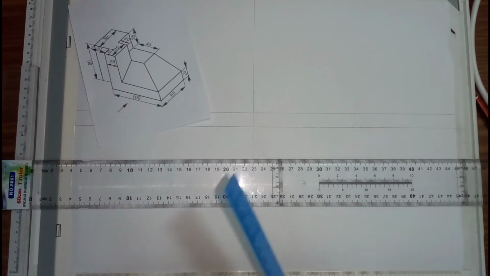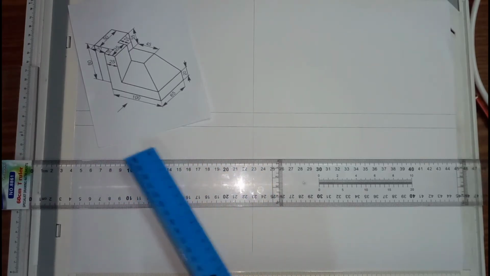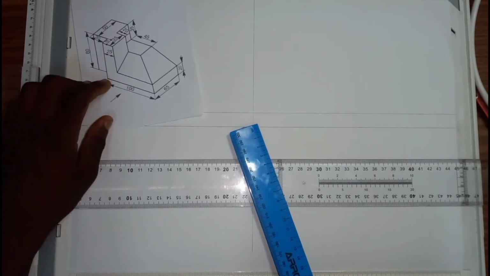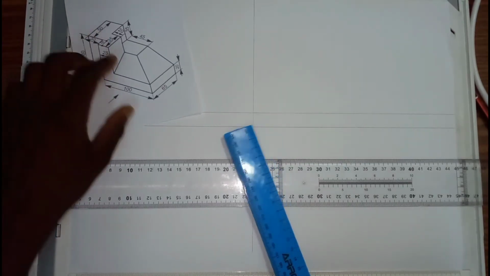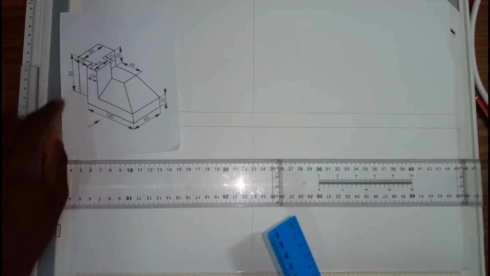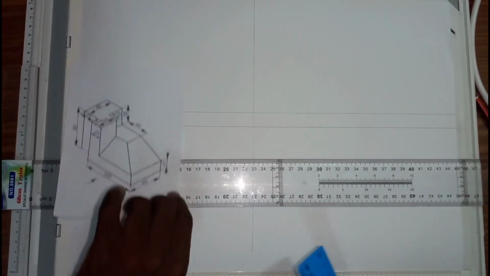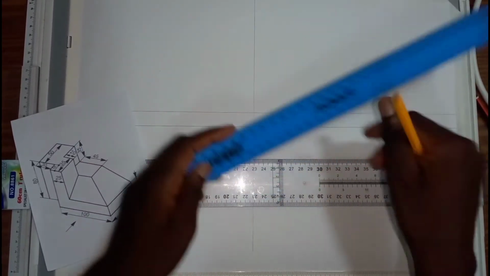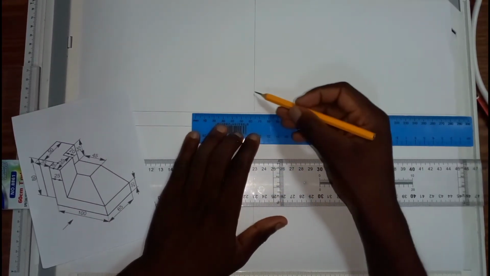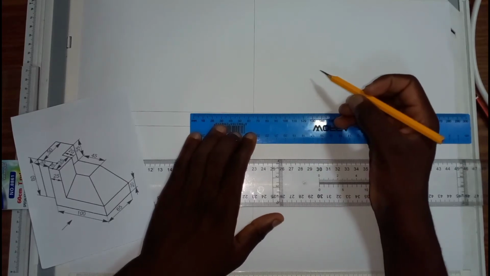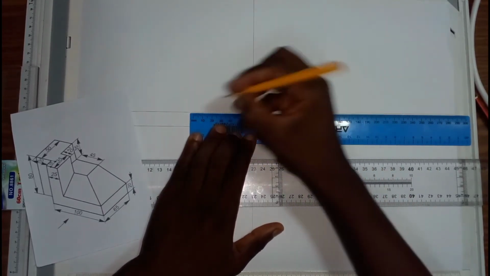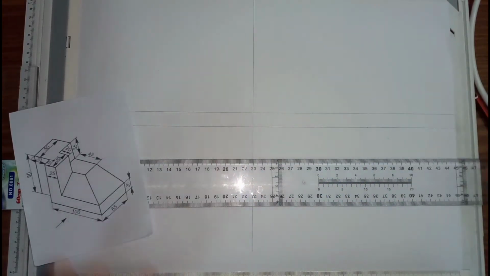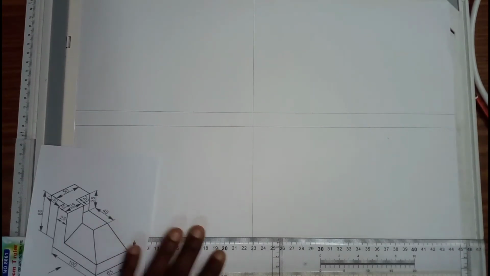Okay, so what is the total length of this block? So we have 100 here from this point to this point, and also we have 30 here, so it's going to be 130. That is going to be the total length. So 130 divided by 2, that is 65. So I'm going to use this as my origin, and I'm going to measure 65 on both sides. 65 here, 65 here, and I'm going to project all these lines downward.